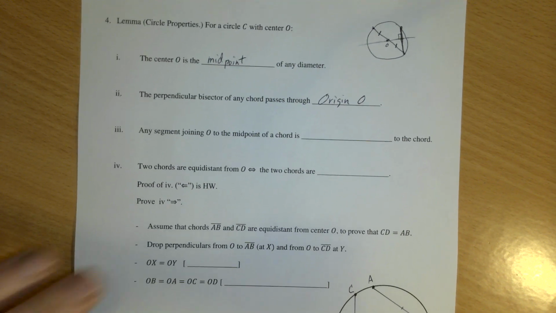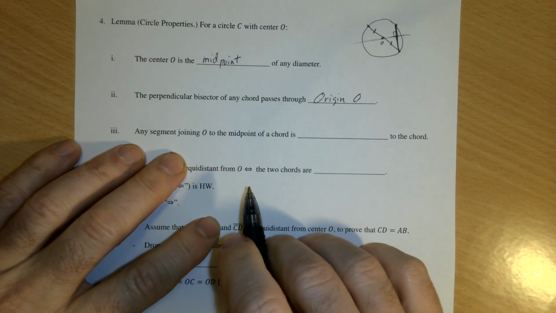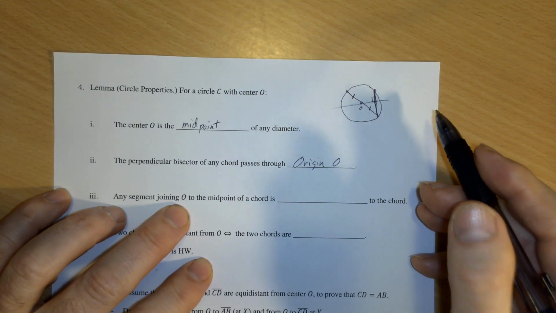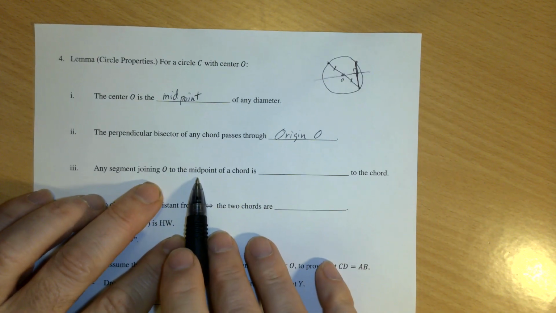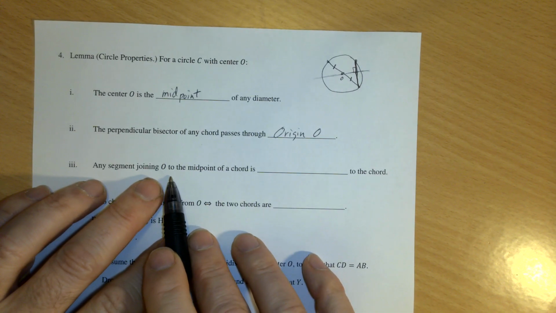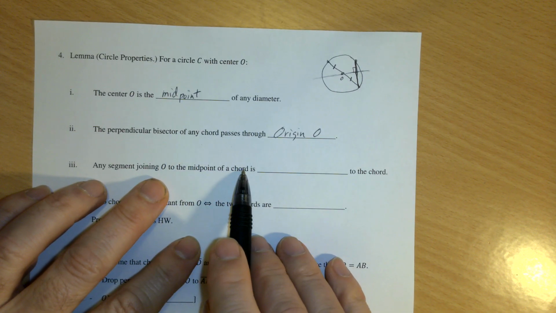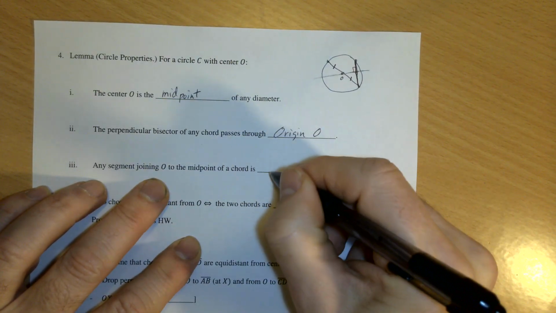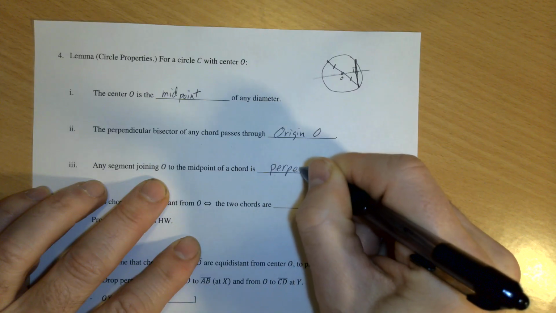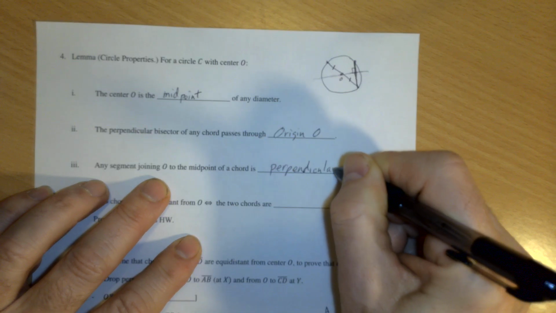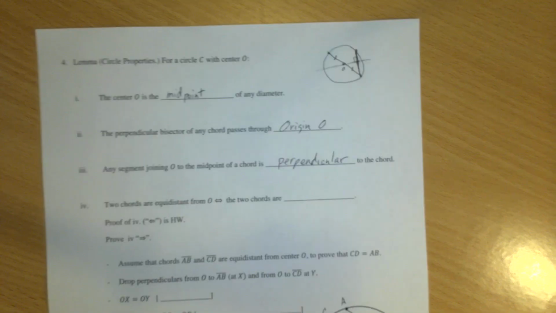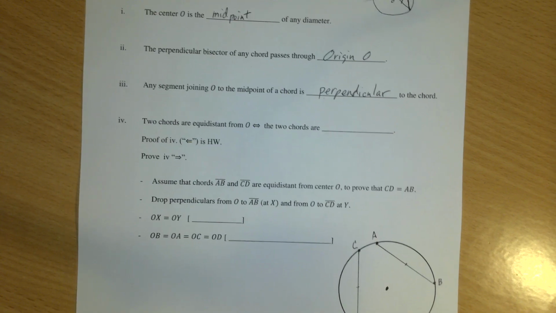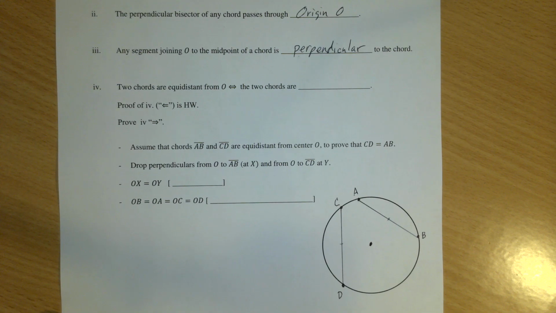All right, third one. Any segment joining O to the midpoint of a chord, well, you might guess 2 and 3 are very similar. Any segment joining the center O to the midpoint of a chord, here's one example, is perpendicular to the chord. So again, those two are very similar. All right, the last one, 4, we're going to state and prove at least part of it.